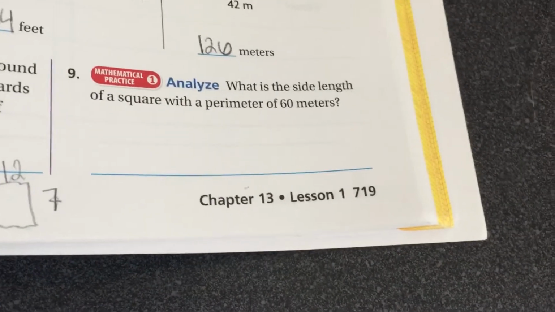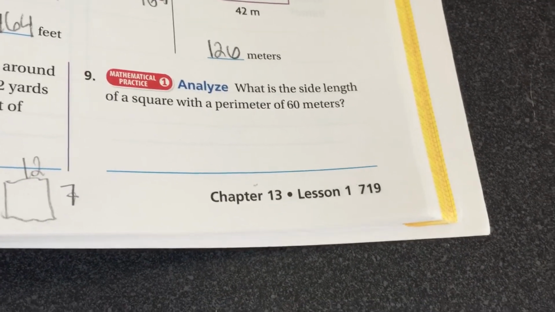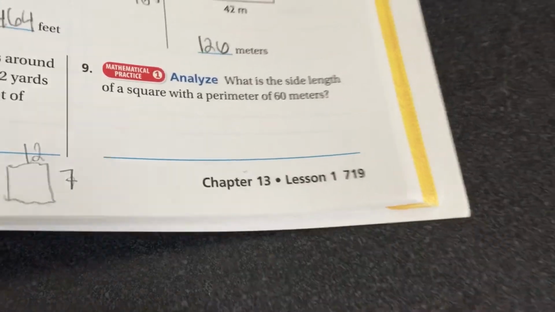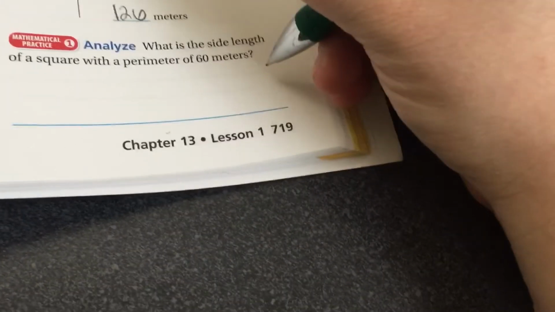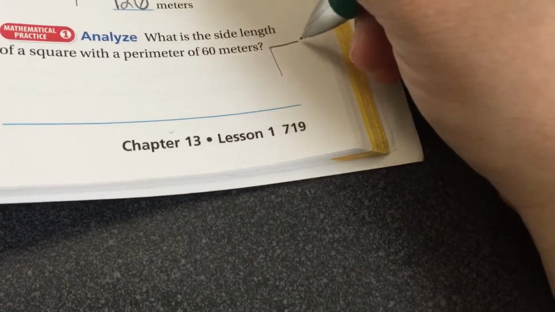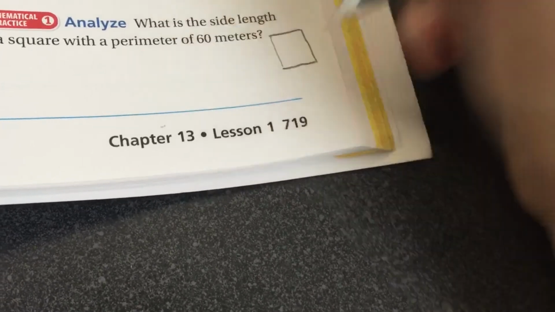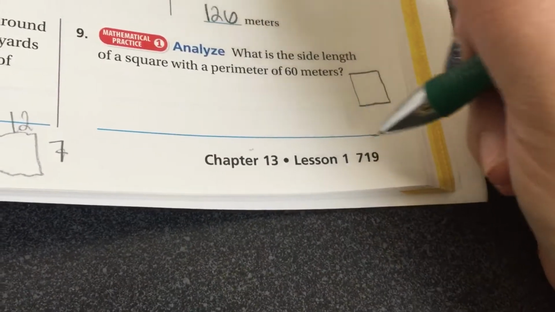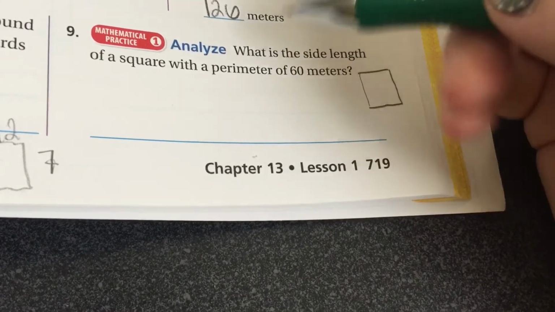And this one has you think about a little bit. What is the side length of a square with a perimeter of 60 meters? Well, they didn't give us the side length. Yeah, I know. That's what we have to figure out. So I have a square that all the way around the outside edge is 60 meters. Here's my formula for a square: P equals 4 times one side.